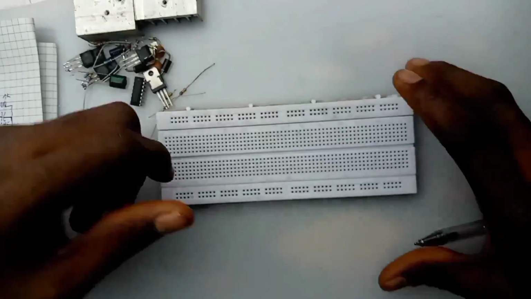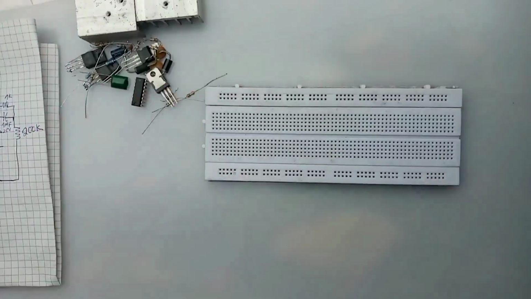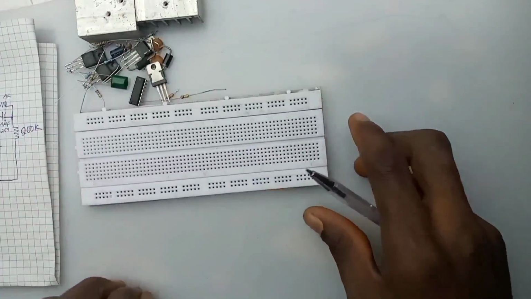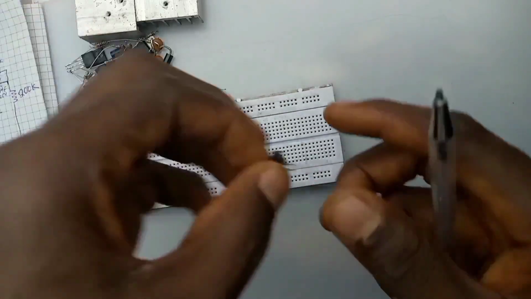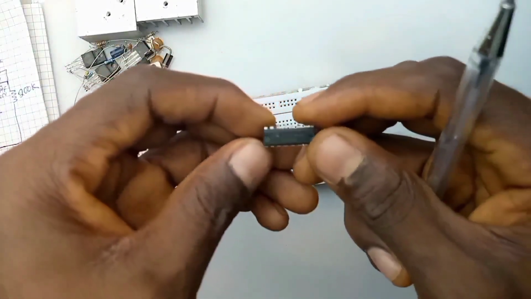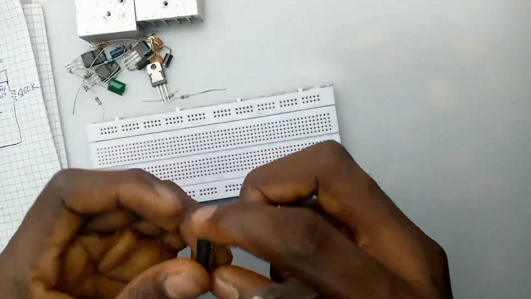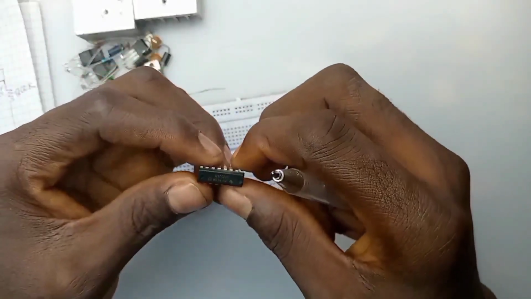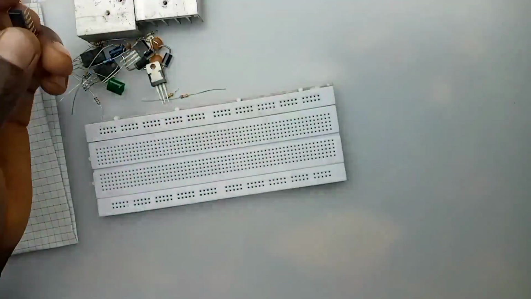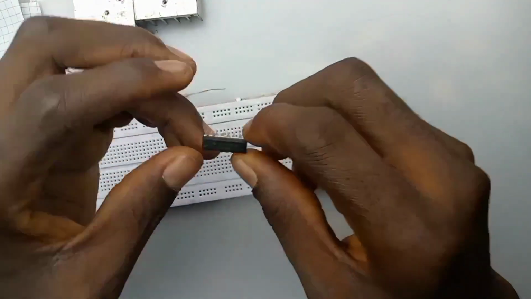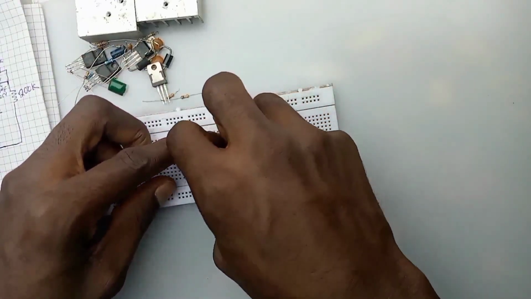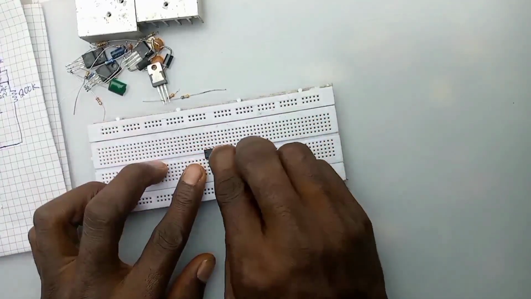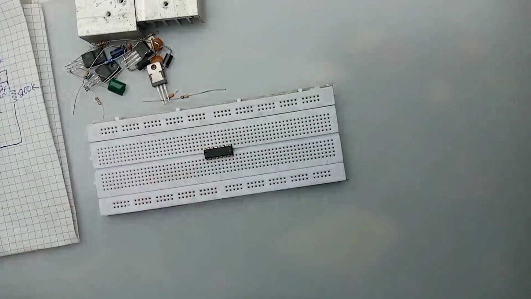We directly start building our inverter. So here we have the breadboard. We're directly going to mount the pulse width modulator. That's the integrated circuit we use, SG3524N. Currently going to mount it on the breadboard. The pulse width modulator has been mounted.